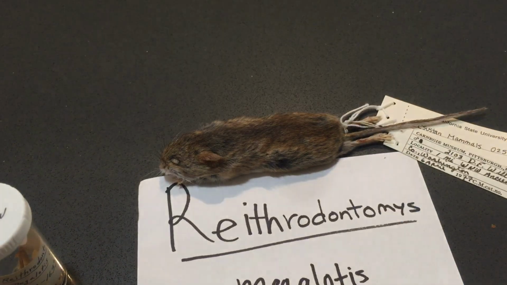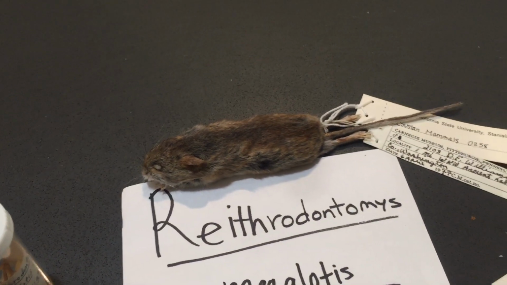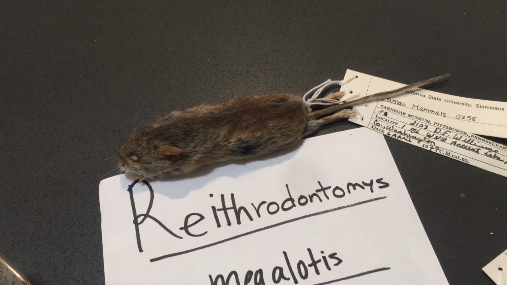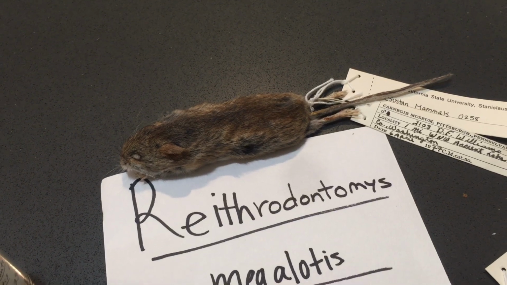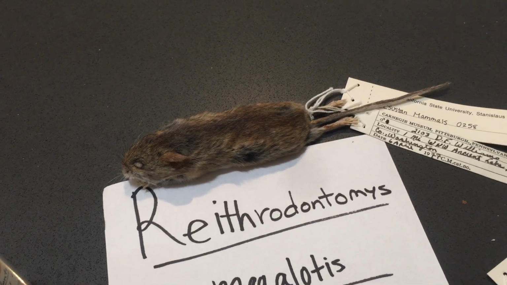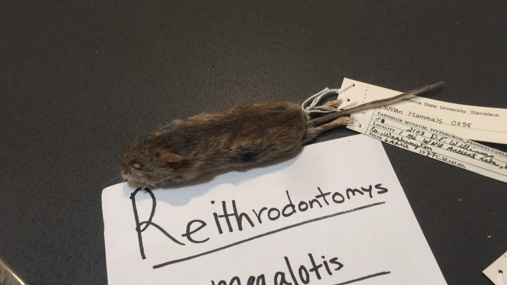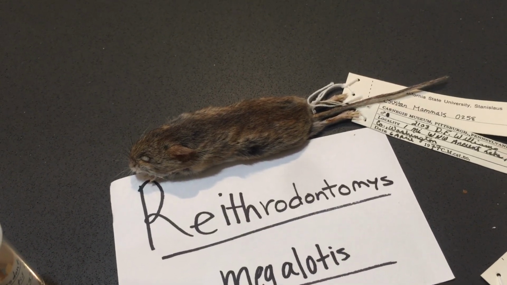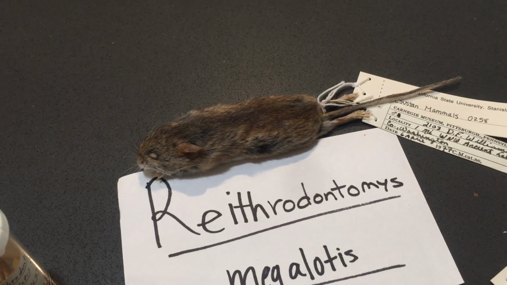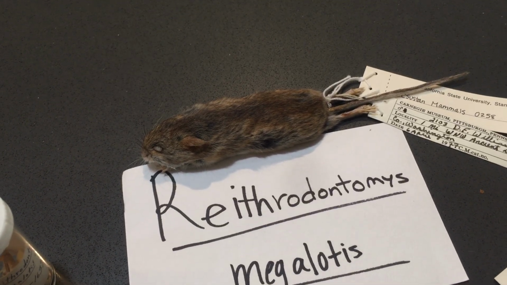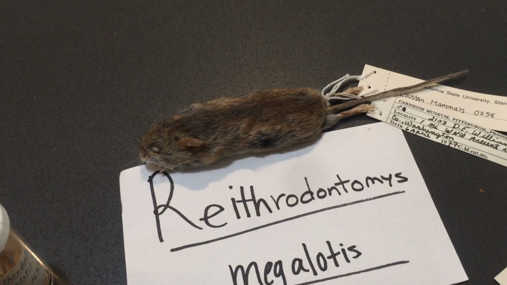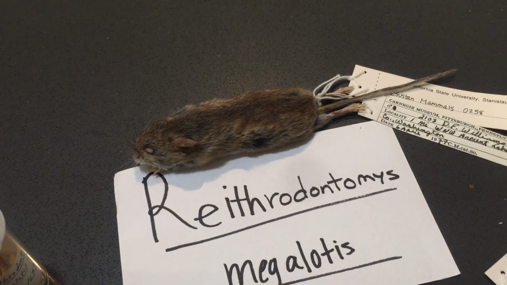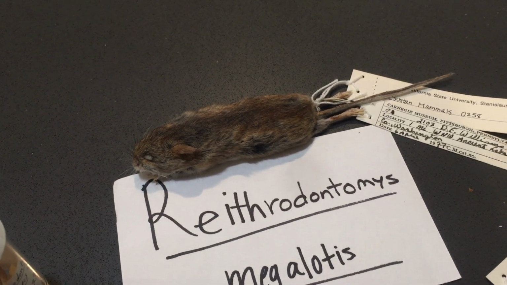And they live in fields and meadows, and that's why they're known as harvest mice. They're often encountered during harvest time, and they can reach reasonably high densities in fields from that perspective. One really distinctive feature about them, which I might be able to show you in a photograph later, is that the upper incisors are grooved.